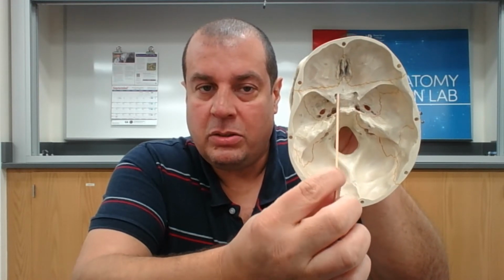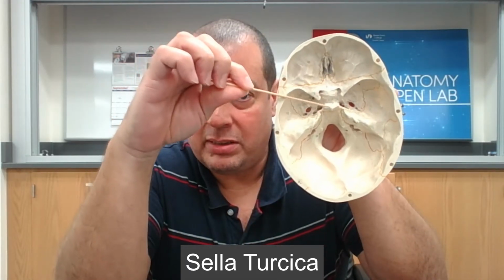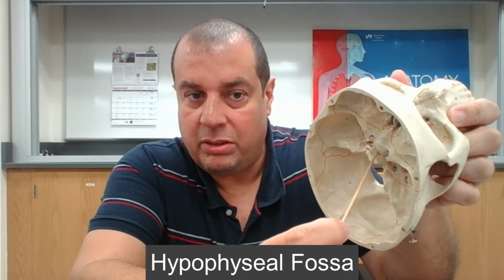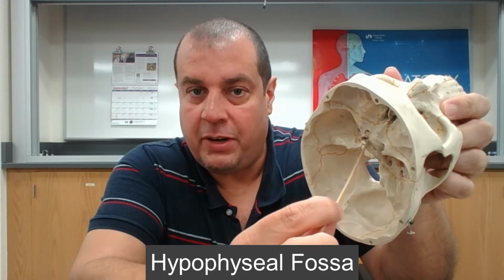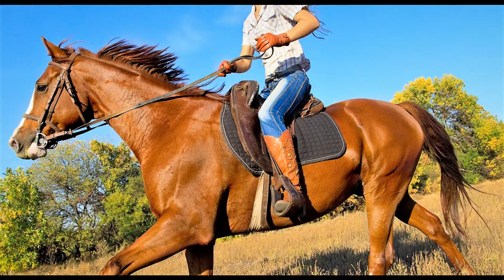So we have the sphenoid bone, we have the sella turcica. There's a little depression here. That's the hypophyseal fossa, which is part of the sella turcica. You have the anterior clinoid processes, which are kind of like the reins, which the knight, in this case the hypophysis, is steering that horse.